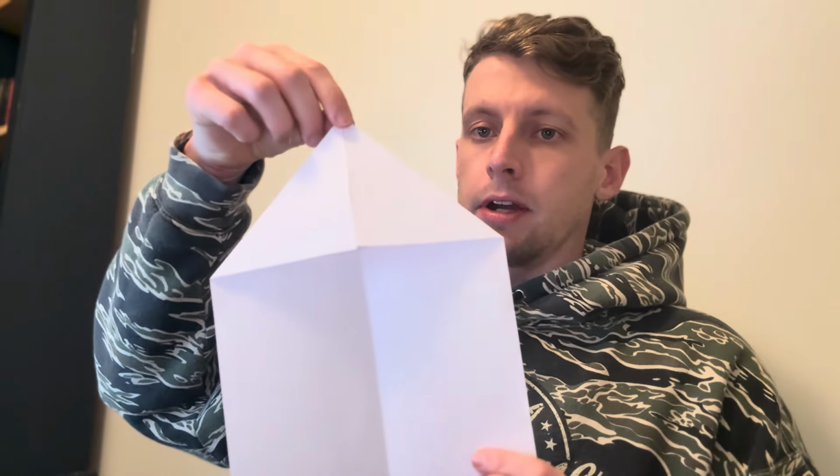I'm going to take this corner, bring it down to the middle like that. Just like that, and then repeat on the other side. Awesome. So now we got a shape like that. And what we're going to do is fold this in again. Pretty simple design, but always fun to make.